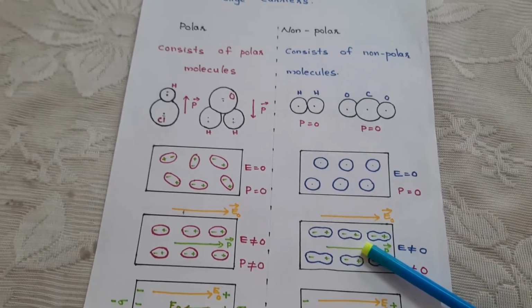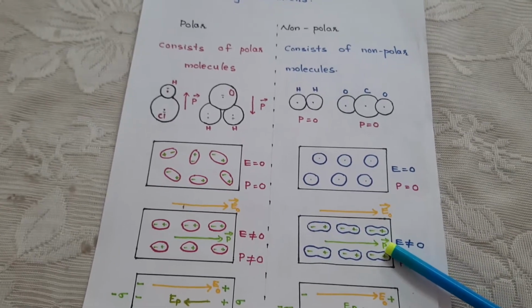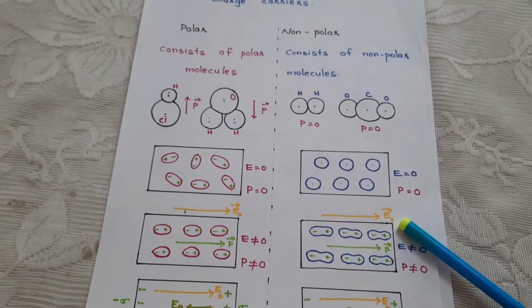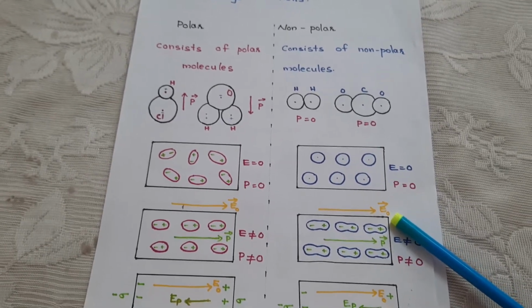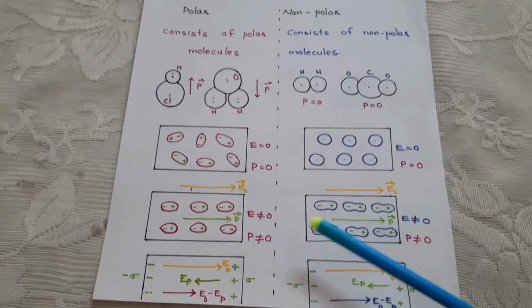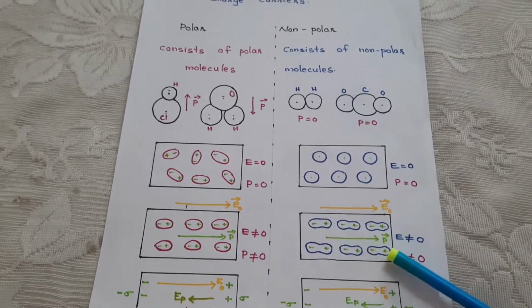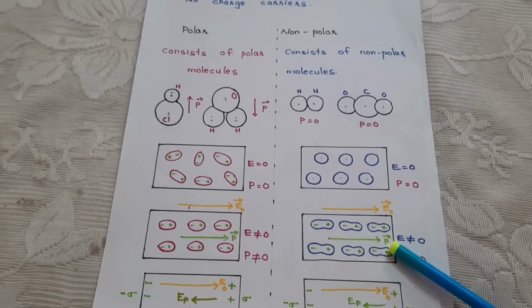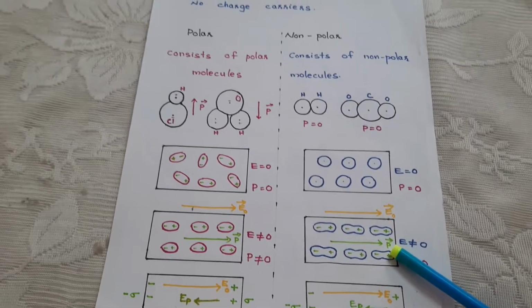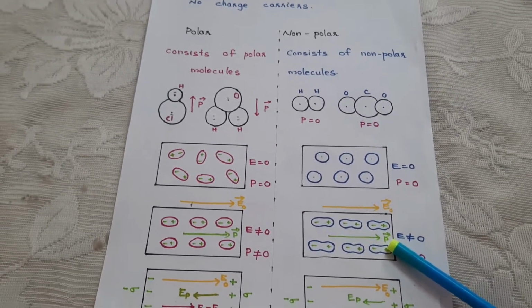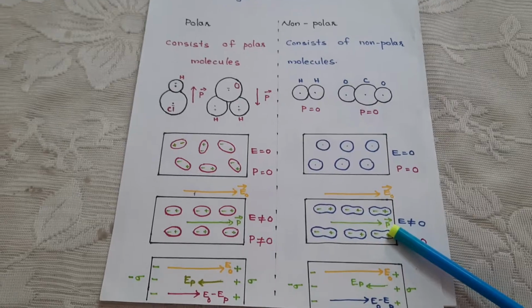So the substance develops a dipole moment in the direction of field. So both polar and non-polar dielectric develops a dipole moment in an external field and the dielectric is said to be polarized.